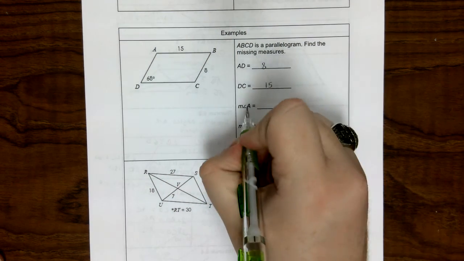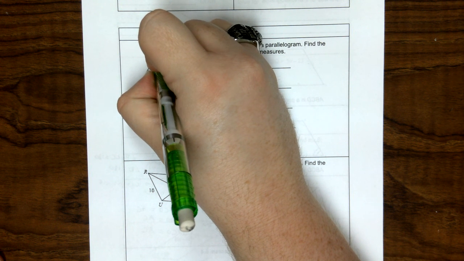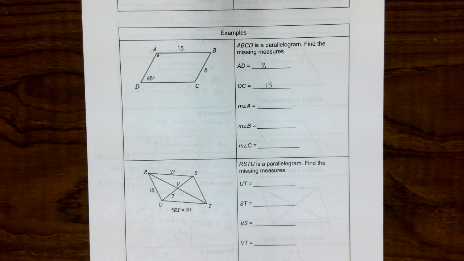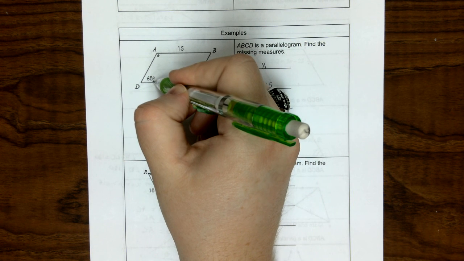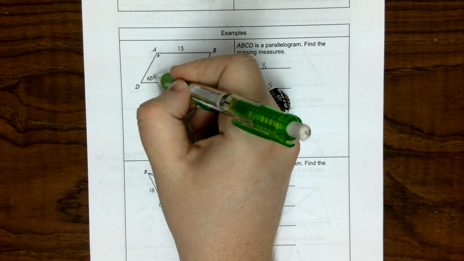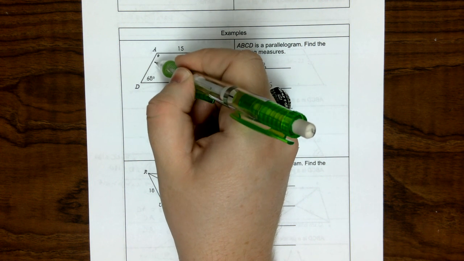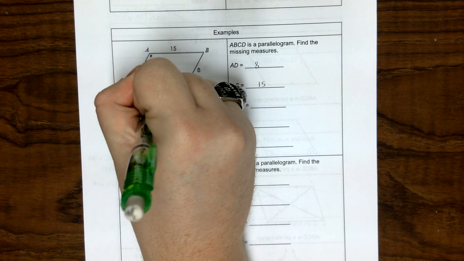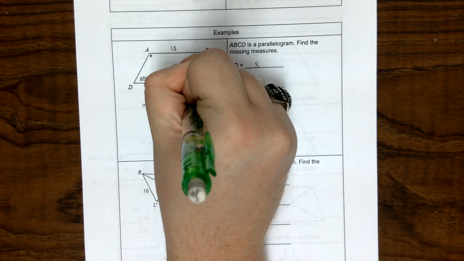All right, the measure of angle A. So I want this angle measure right here. We'll put a dot there. The only angle measure I know is angle D here at 68. And we said on the front that the angles on the same side of the parallelogram are supplementary. So we know that the measure of angle A plus 68 is supposed to give us 180.